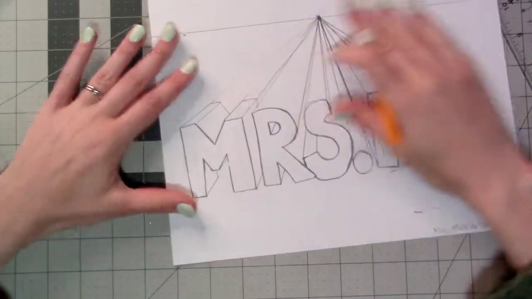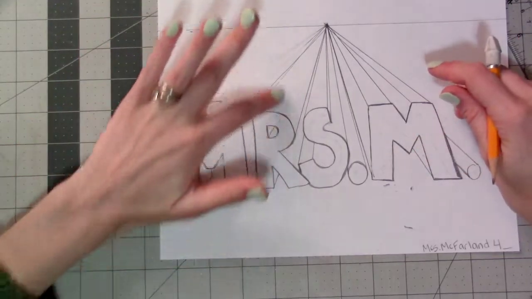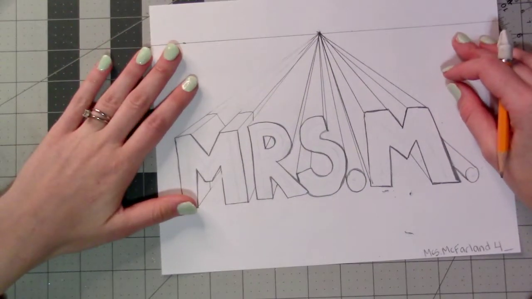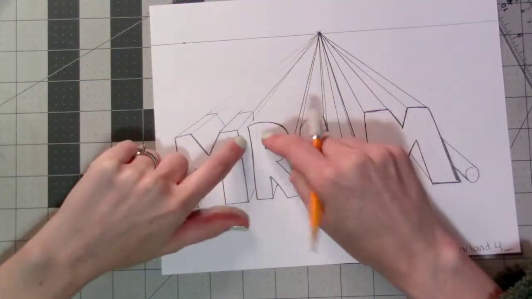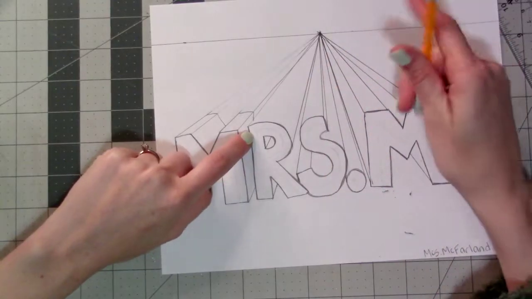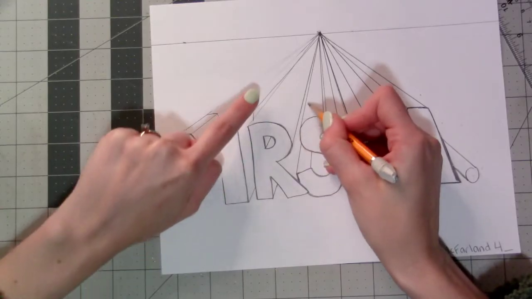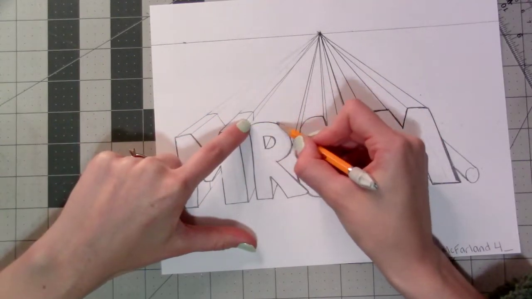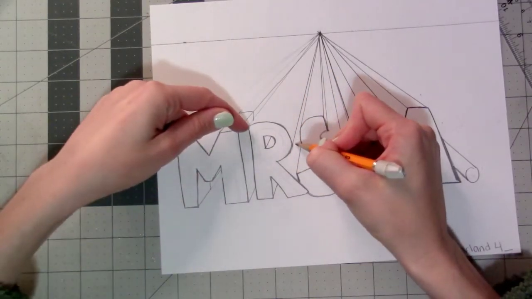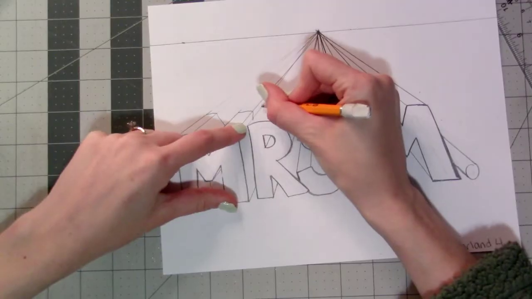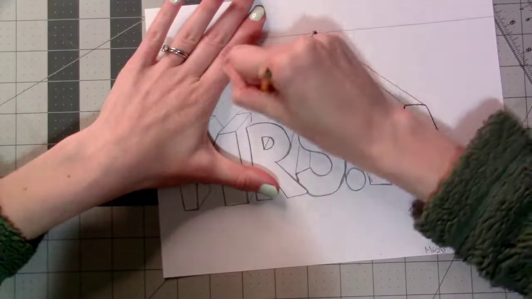Okay. So my M, it stops, whereas the other letters go all the way through. So if you want to make your letters stop, you can, but you don't have to. What you do is you just draw the top line further back. So see how this is my top line that goes in between the two points? I just draw that line back here and then erase those lines now.